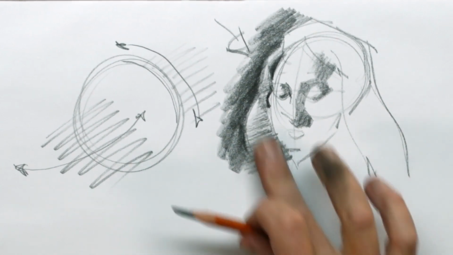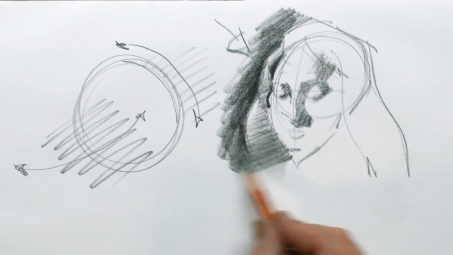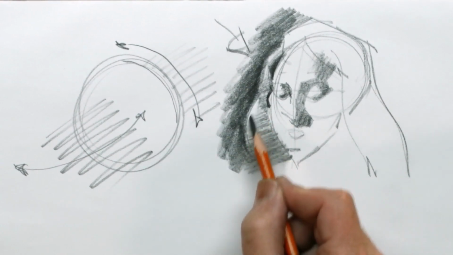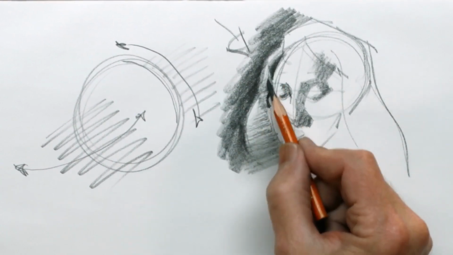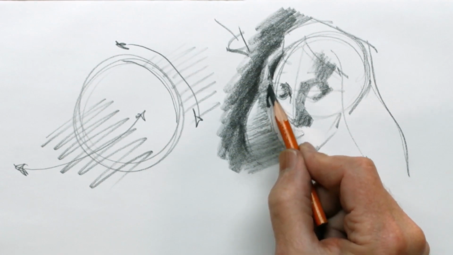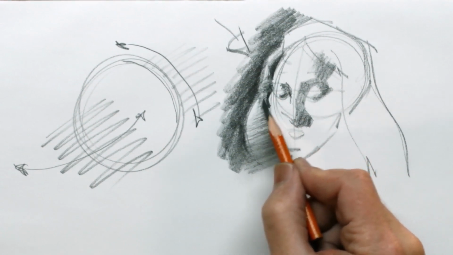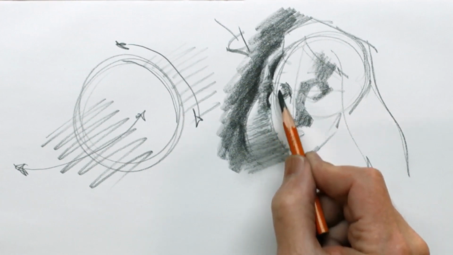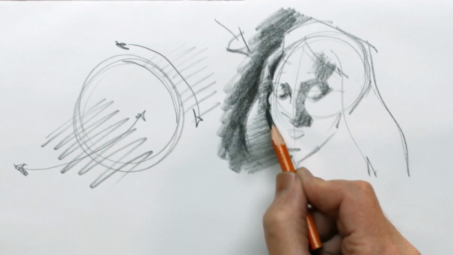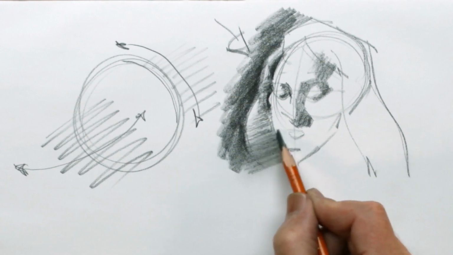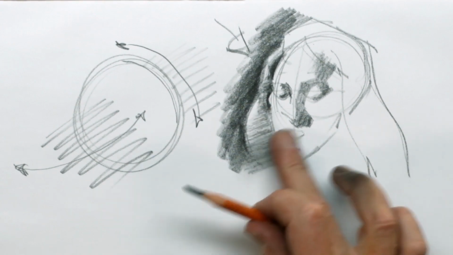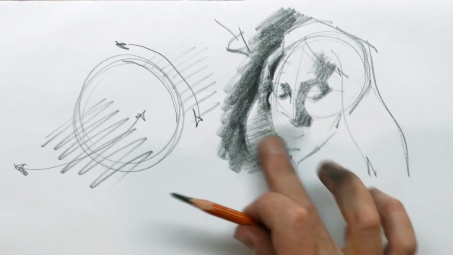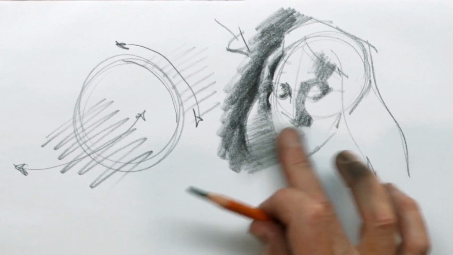You see, so what I'm going to do is I'm going to create this passage here so that this holds on to a little harder edge. And with something like this, if I want this to be where the main focus is, I'm going to start to soften this up. And I may even just soften this down here just a little bit.